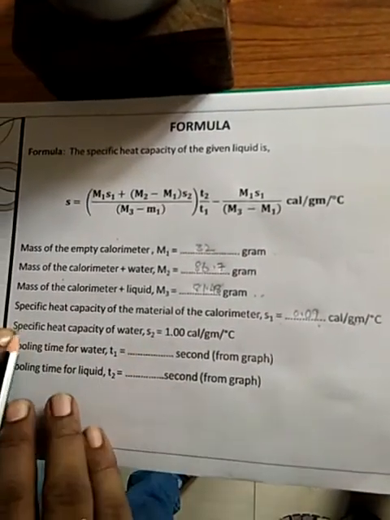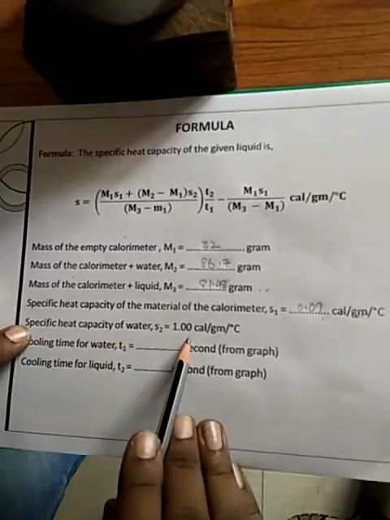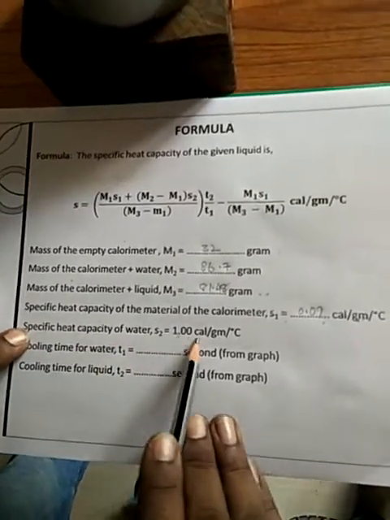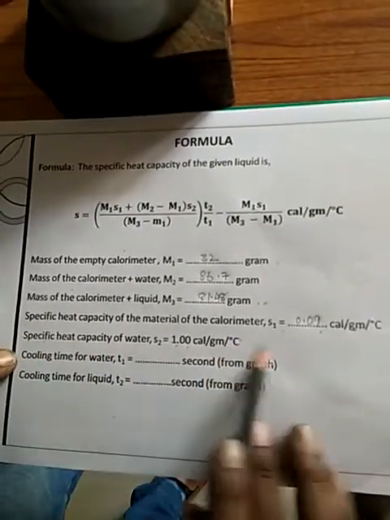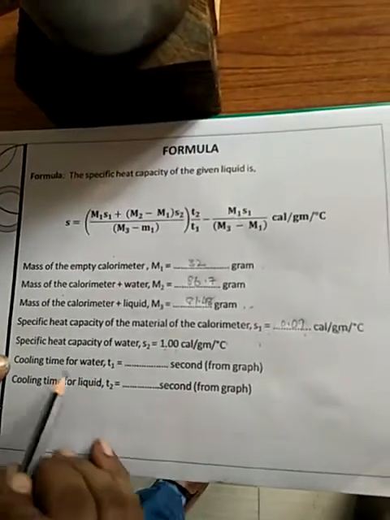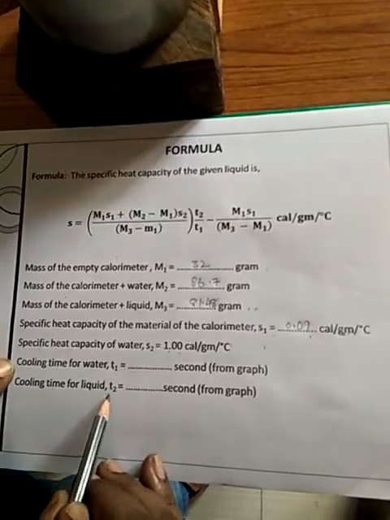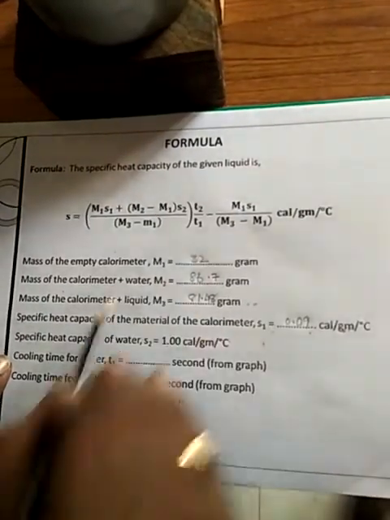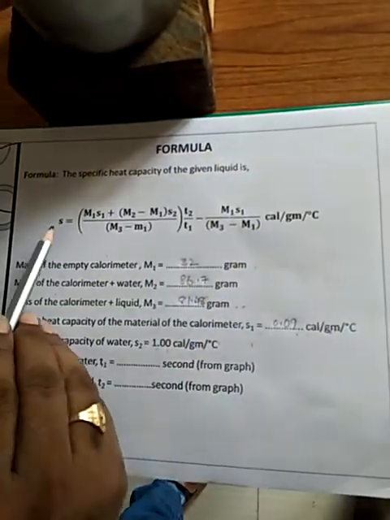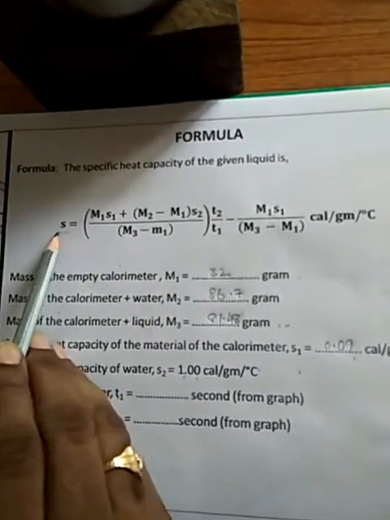Now the specific heat of water is 1 calorie per gram per degree centigrade. And now from the graph you have to measure the cooling times: T1 for water, and the cooling time for liquid, that is T2. And substituting all these values in this formula, we are going to calculate the specific heat value of the given unknown liquid.